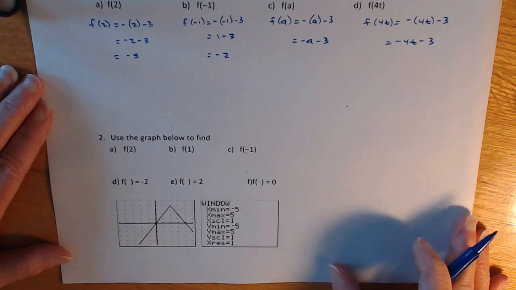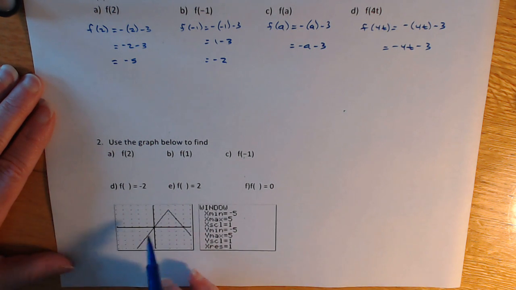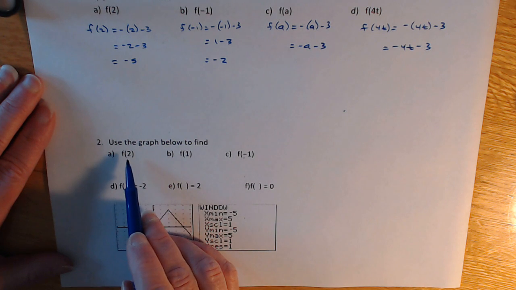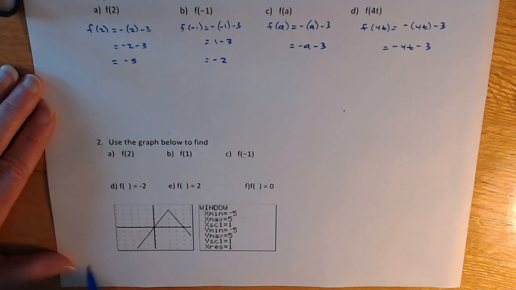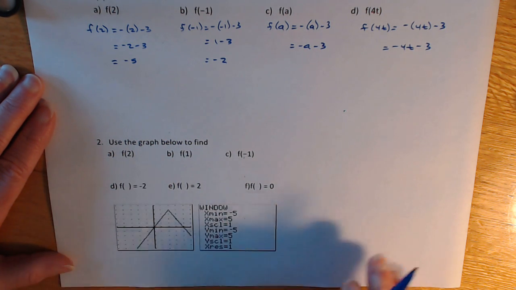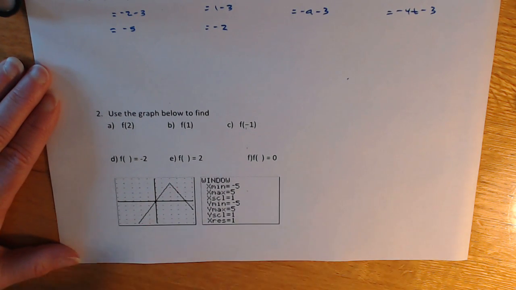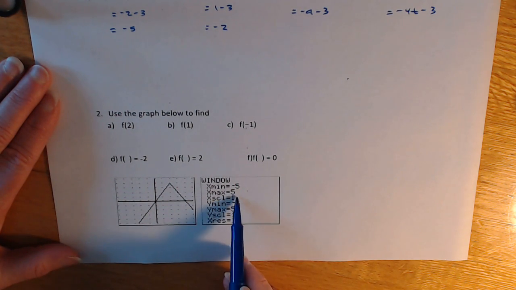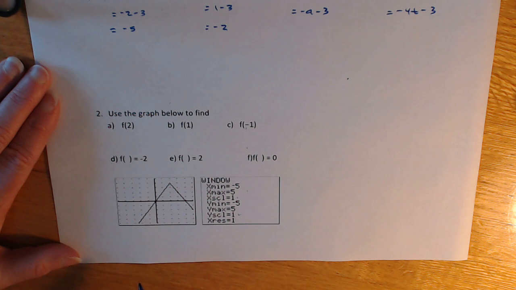Second problem, again, a different function. We're not given the formula, but we are given the graph. And you should be able to read function values from the graph. So we should be able to plug in 2, 1, and negative 1. Remember the inputs represent x values. Be a little bit careful here, because you have the window here which shows that you're counting by ones on both scales.